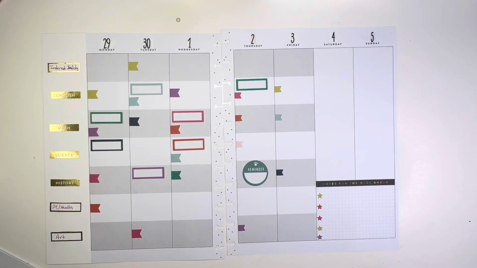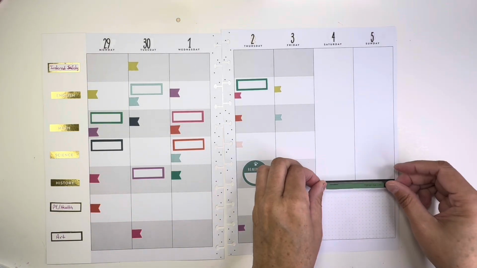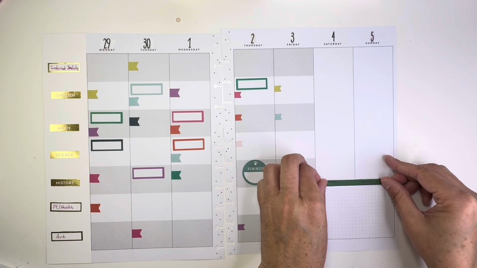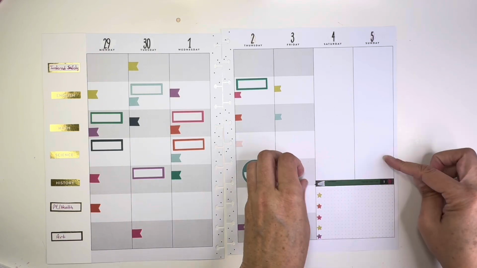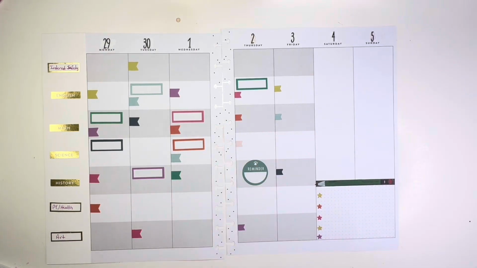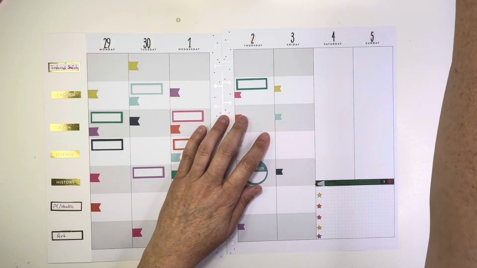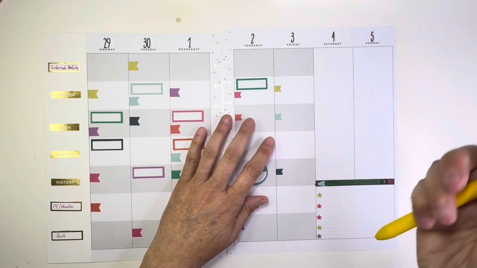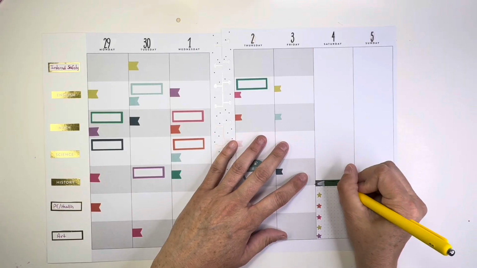Okay, and then this pencil, I think is just long enough to go across, and then I wonder if I can write on it with this yellow.